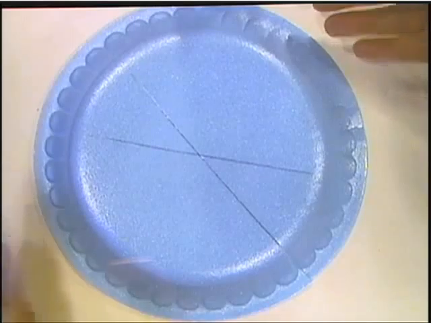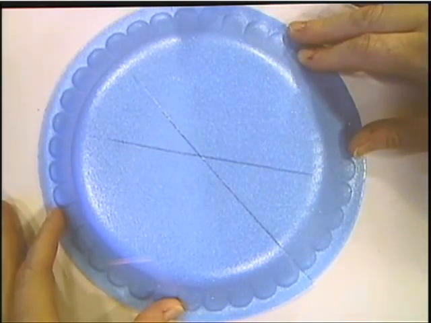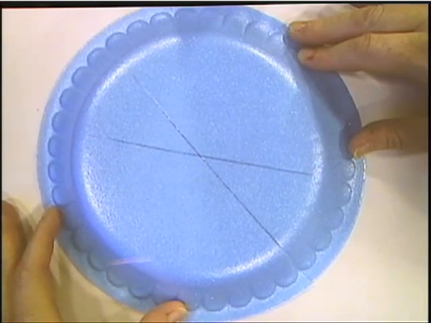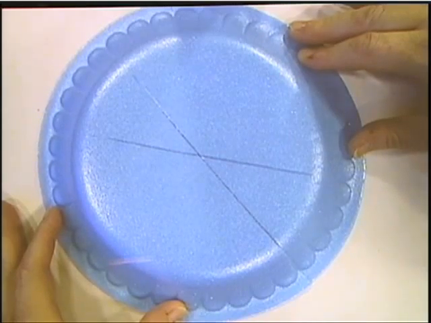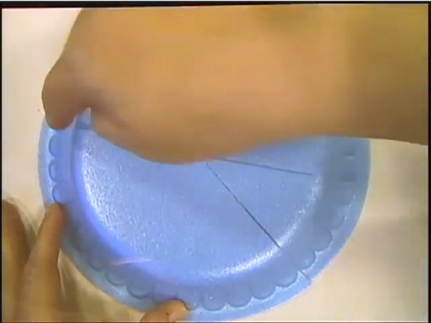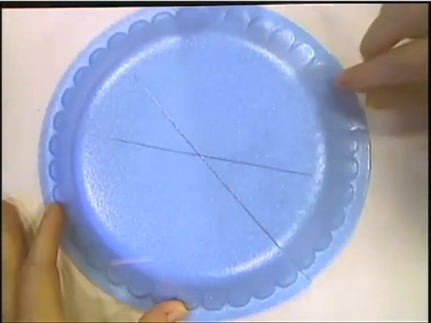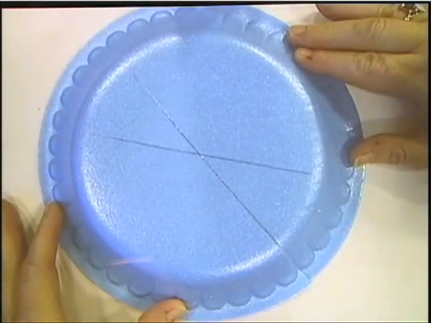Here all we have is a paper plate, actually a foam plate I guess, on which I've drawn two diameters that of course intersect at the center of the circle. It's easy with this paper plate to find these diameters because it has 18 equally spaced notches, or 36, and all I have to do is count 18 of them to get a diameter.